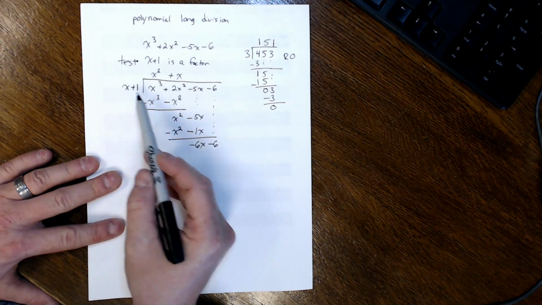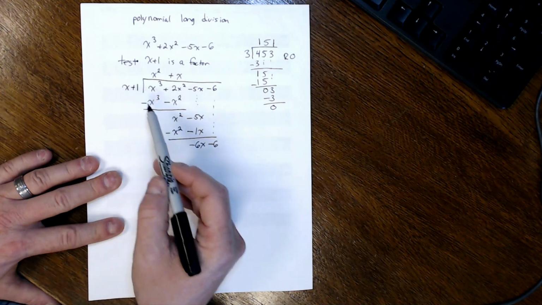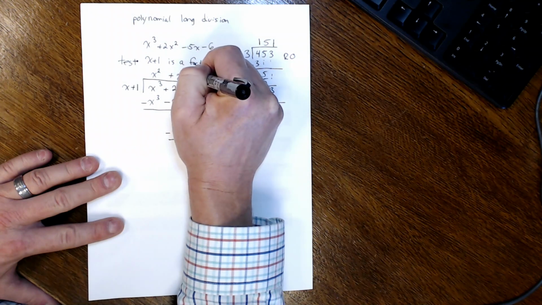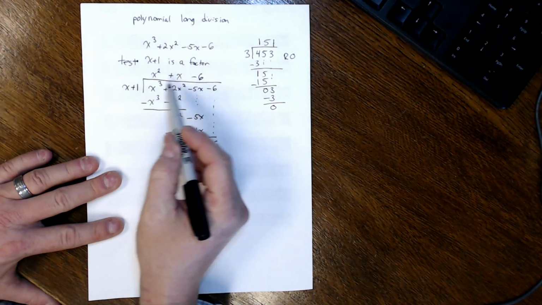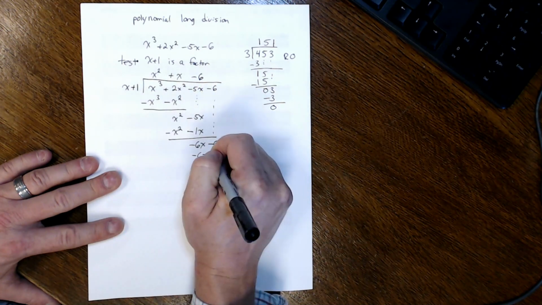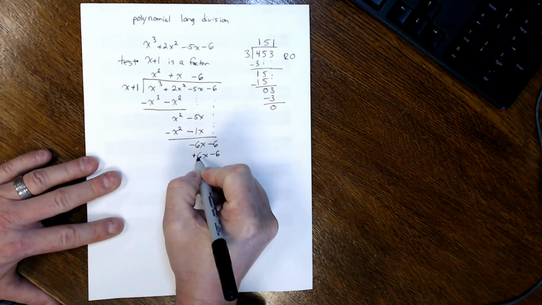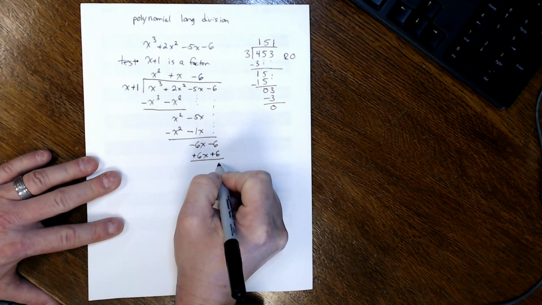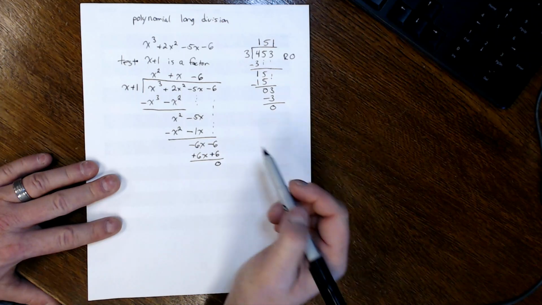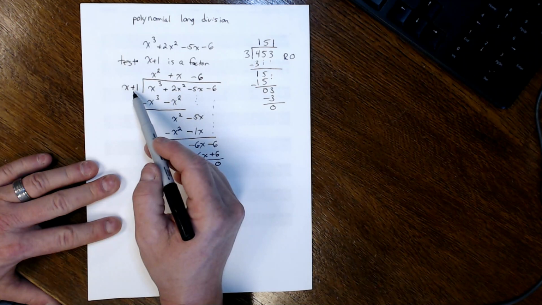How many times does x go into minus 6x? In other words, what do I have to multiply x by to make it equal minus 6x? And that's going to be minus 6. Great. Minus 6 times x, minus 6x, minus 6 times 1, minus 6. Remember, we're going to switch our signs, so I'm going to make both of these positive now. I'm going to subtract through, and I get a remainder of 0. So indeed, this cubic here is evenly divisible by x plus 1.